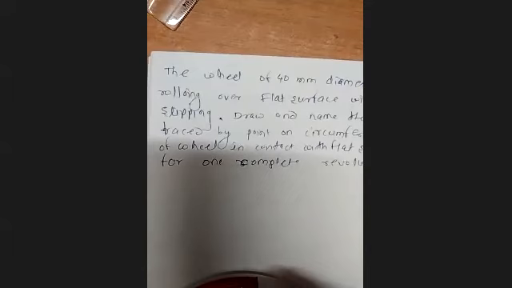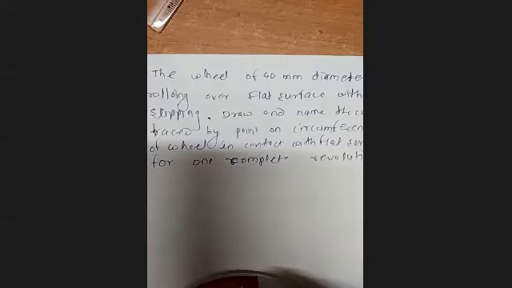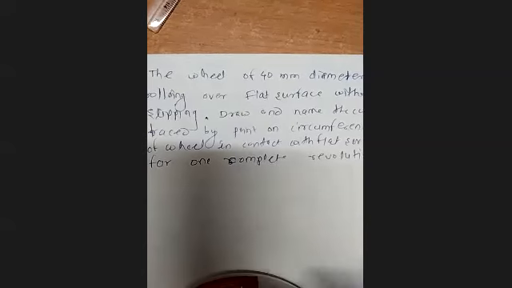The wheel of 40 millimeter diameter rolling over a flat surface. I will hold it like this. I think you will get it. Is it okay now? Yes, sir. Okay.